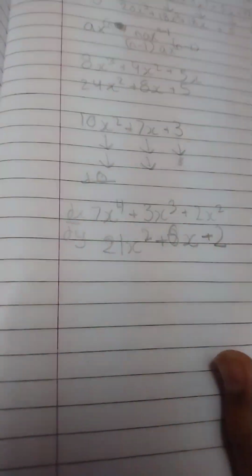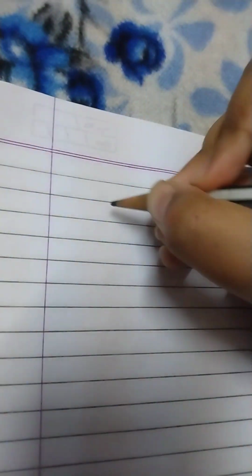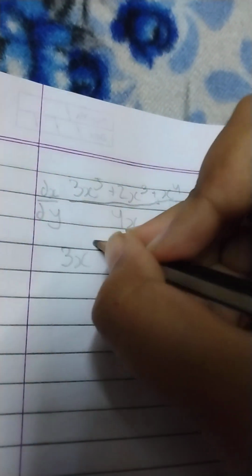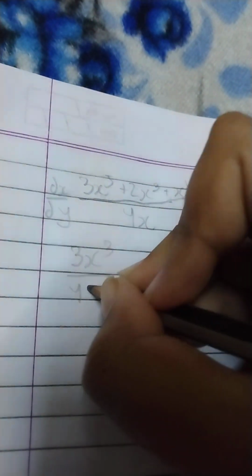Now, today we're going to work on rational differentiation. Say if you have 4x on the bottom, and you have this big chunk. How are we going to differentiate this easily? Simple. First, we split this into many parts.